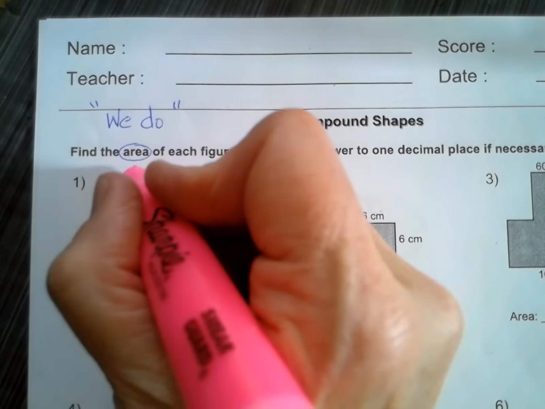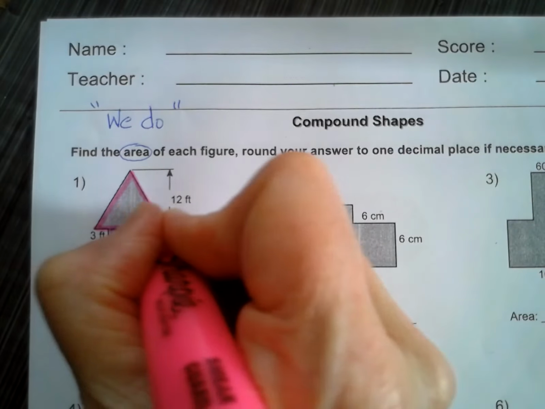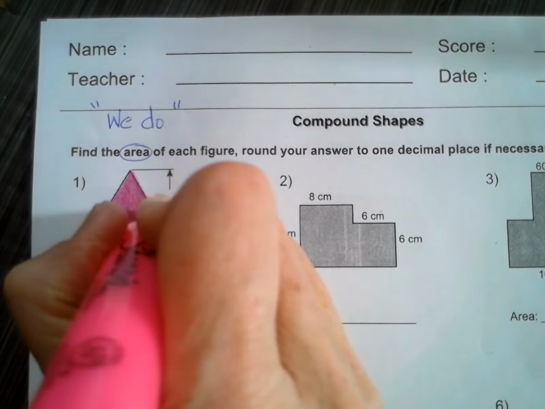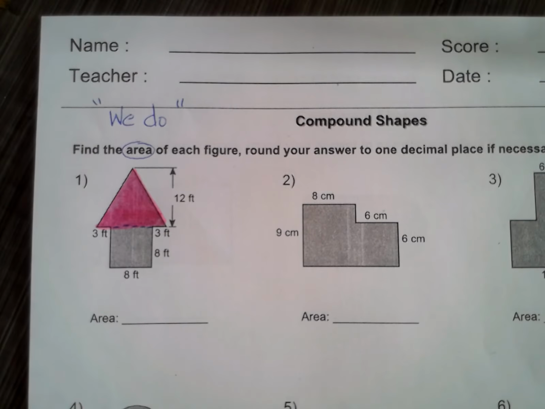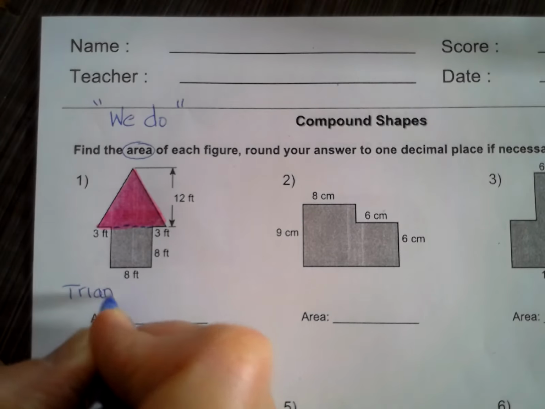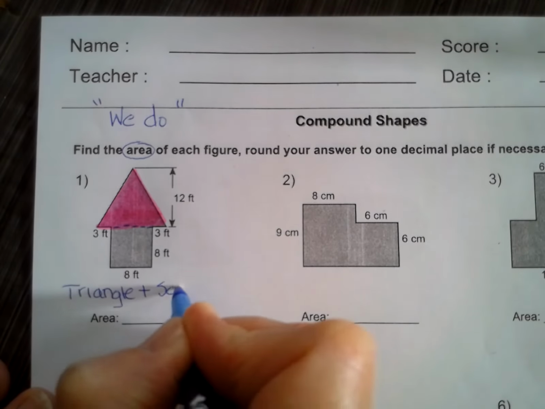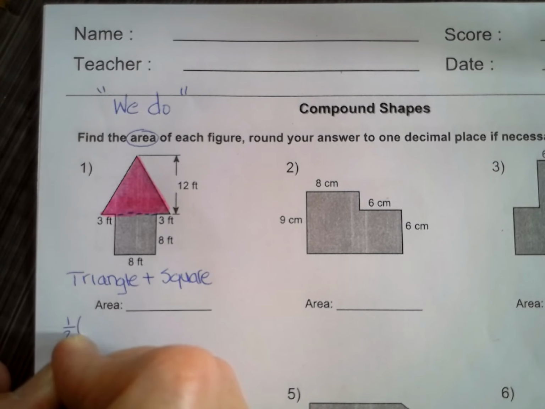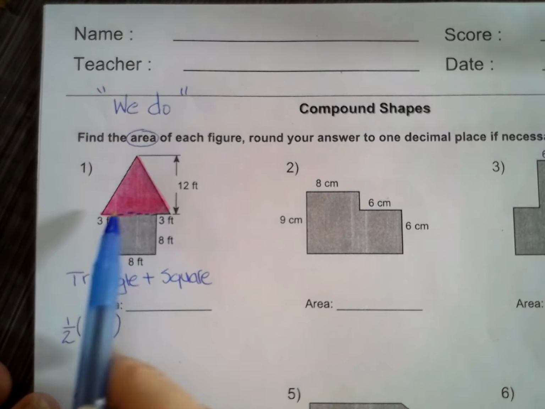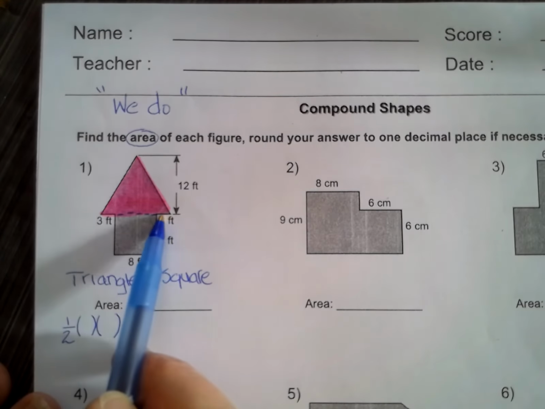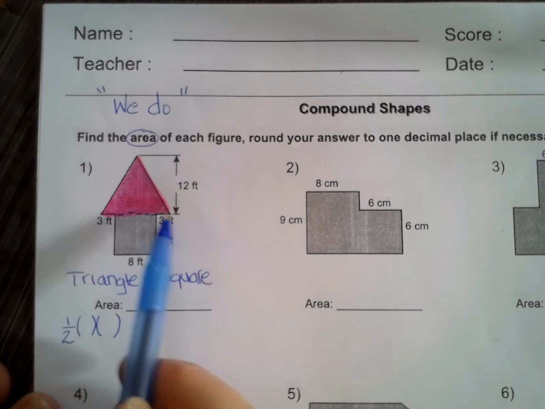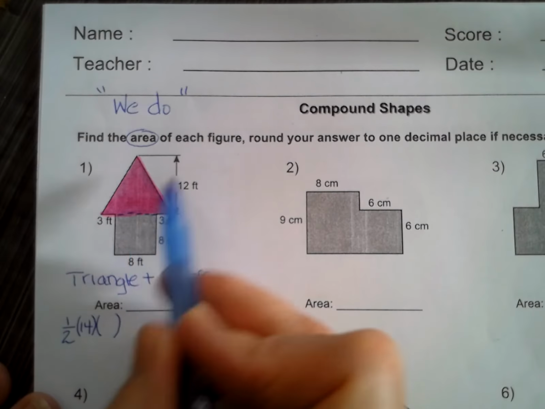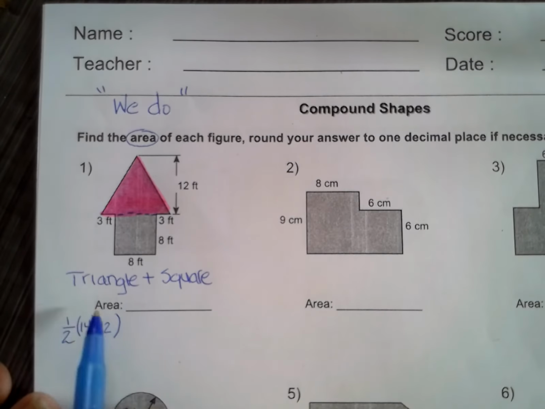you can see that what we have is a triangle and a square. Okay, so we've got a triangle, and we're going to add that to the area for the square. The formula for the area of a triangle is 1/2 the base times the height. The base of my triangle is 3 plus 3, and then the dotted line is 8. So it's going to be 8, 9, 10, 11, 12, 13, 14 is going to be the base. The height of my triangle is represented here. It's 12. So this is the formula for the area of a triangle.